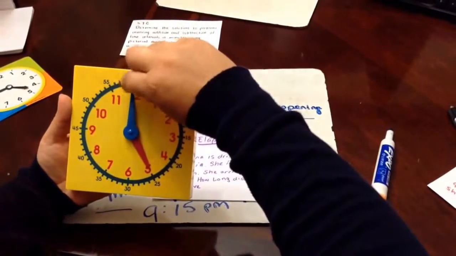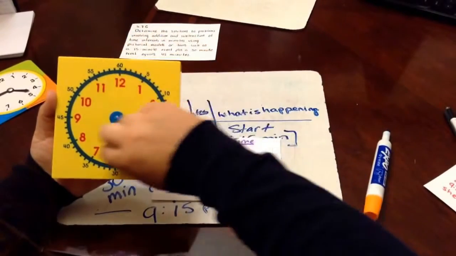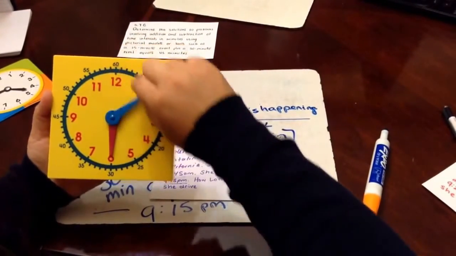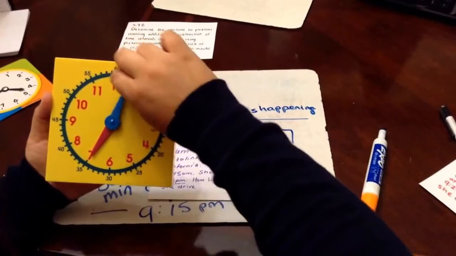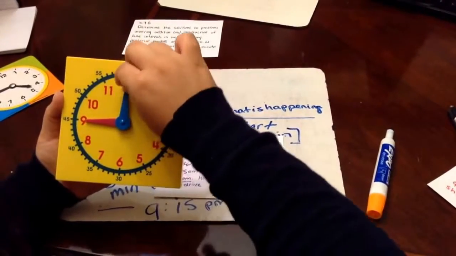So to get to 9:15, we're looking at 1, 2, 3, 4.